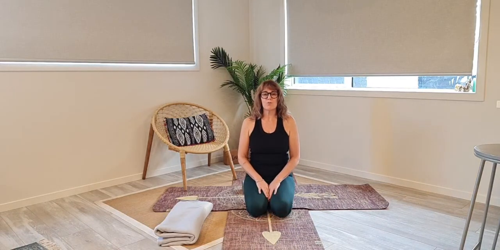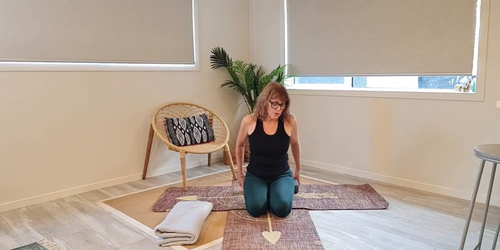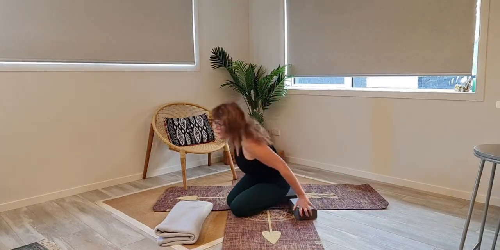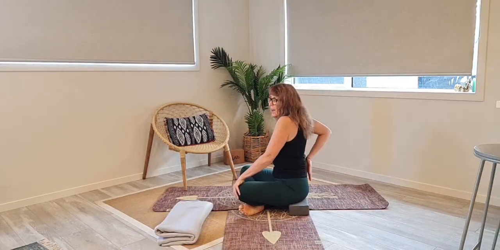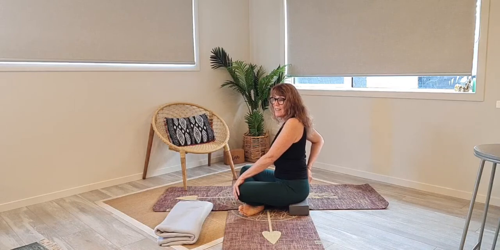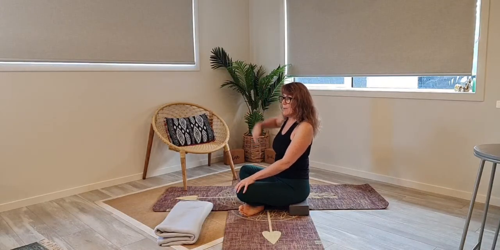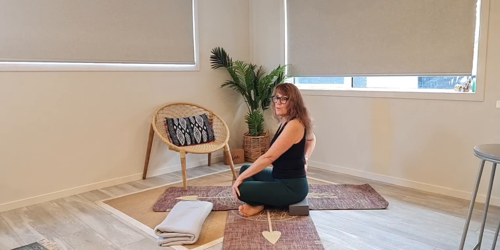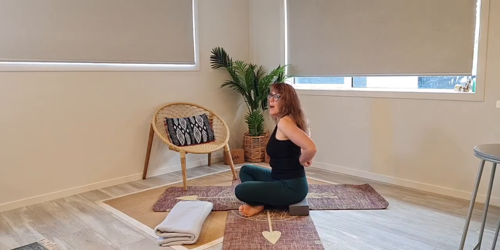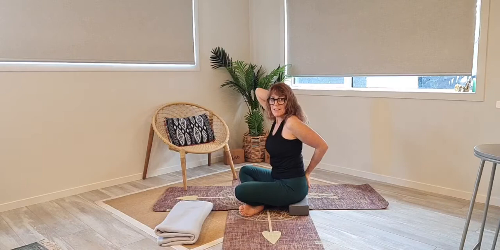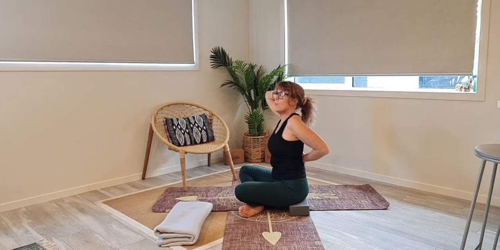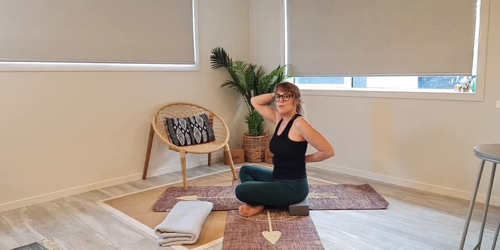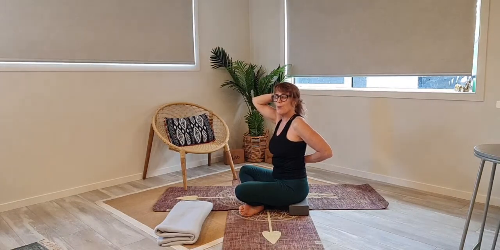So today we're going to take our spine through all of its ranges of motion. I'll just sit sideways. We've got all these little curves in our spine. Our sacrum bone tucks under and we get this C shape, and then our lower back curves slightly forward, and then our mid back has the same C shape as our sacrum, and our neck has the same little curve as our lower back. And so what we're looking at is trying to keep those curves in our spine and keep things mobile.